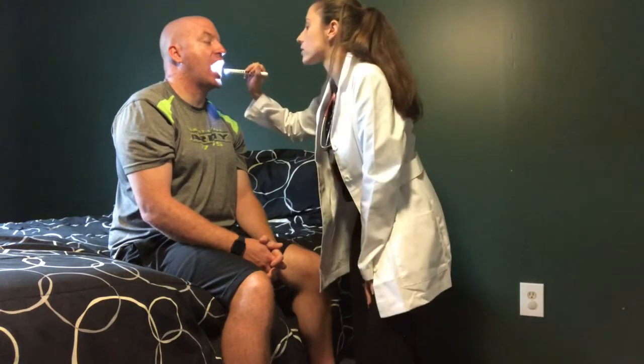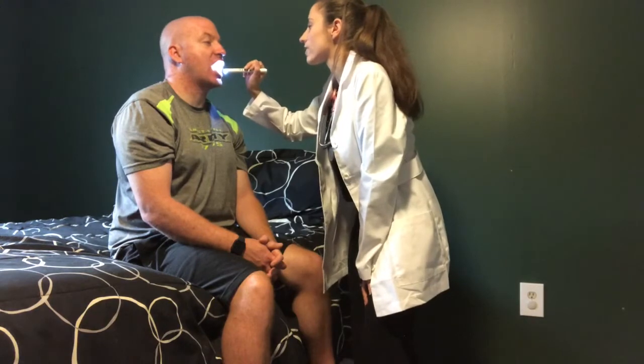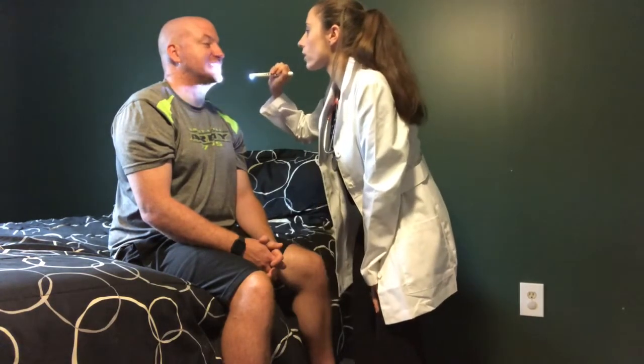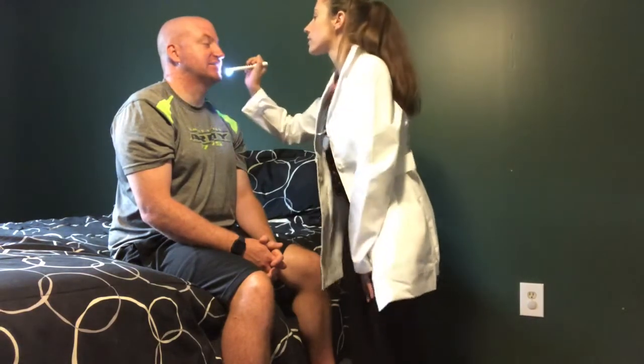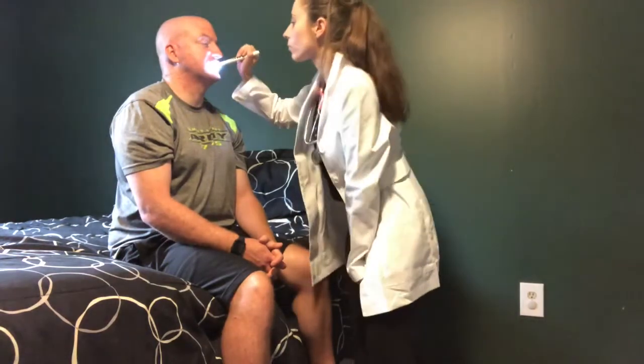I'm going to look at your teeth and gums. Go like this. Good. The teeth are straight and in good repair. They're all present. The gums are pink, moist. No lesions are noted.